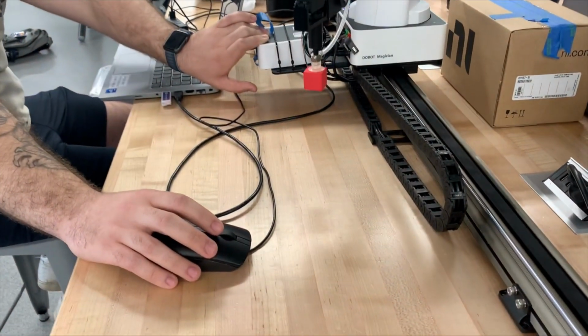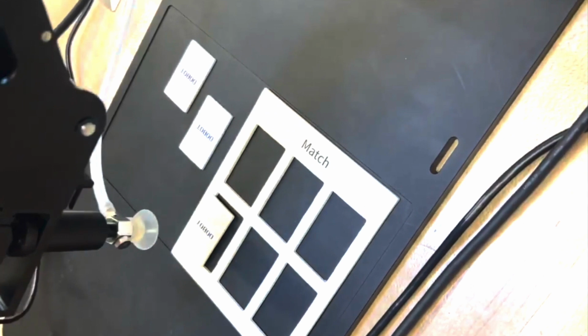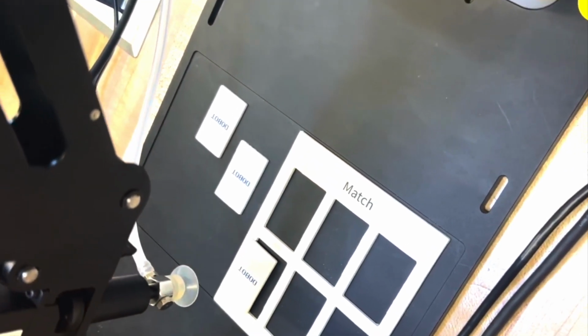The second portion of the lab required us to pick up rectangles and place them into a frame with empty places for the rectangles. This portion of the lab required a lot more software manipulation than the last task.